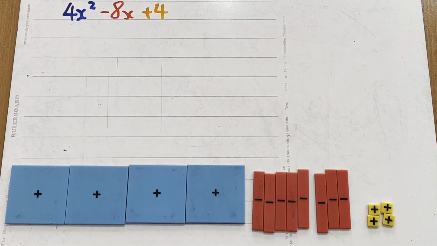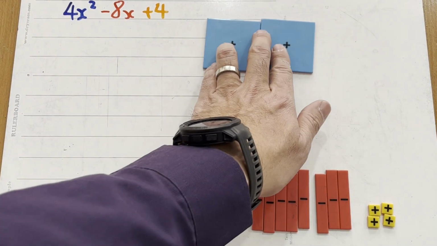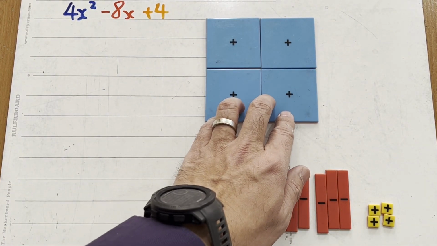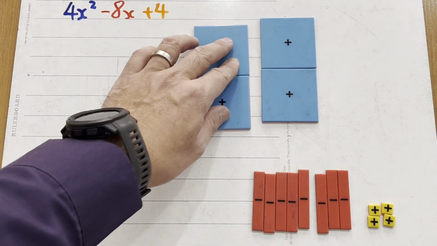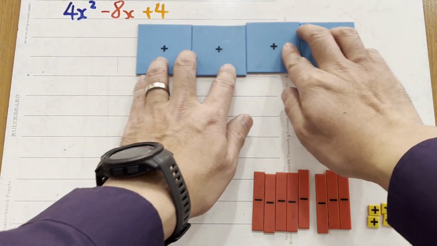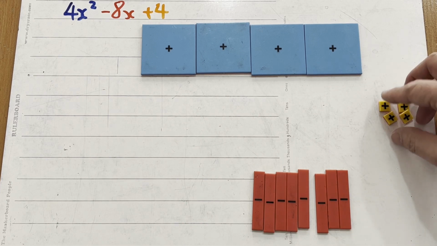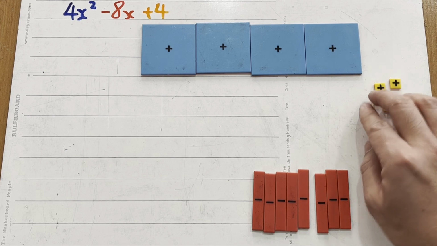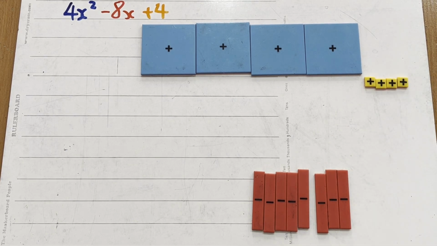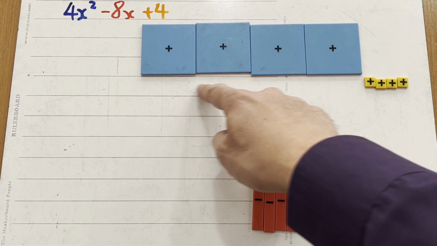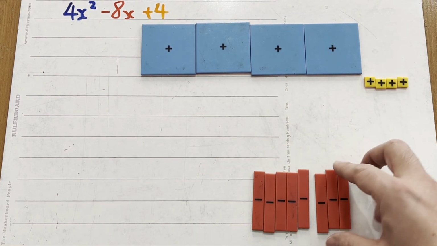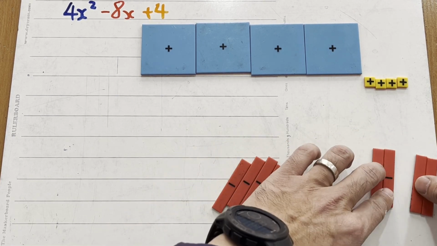I'll show you how to do it with the Algebra Tiles in a moment. But let's say we didn't see that. Well, we still line these up into squares or rectangles. So we can do either 2 by 2 or 1 by 4. If I line it up this way, there are 8 of them. So 1, 2, 3, 4, 1, 2, 3, 4. Let's see if this works.